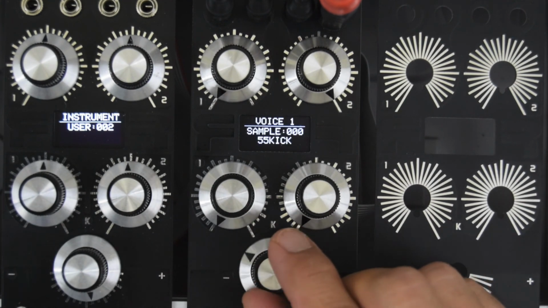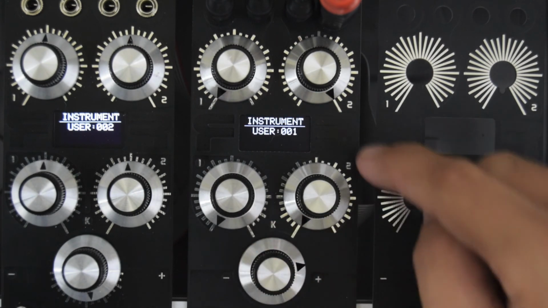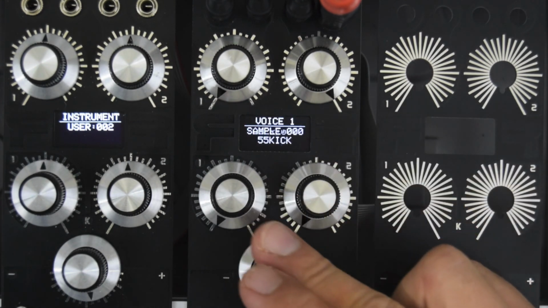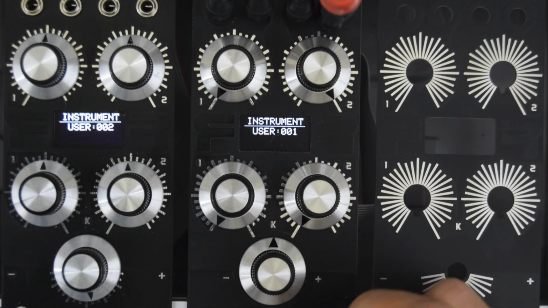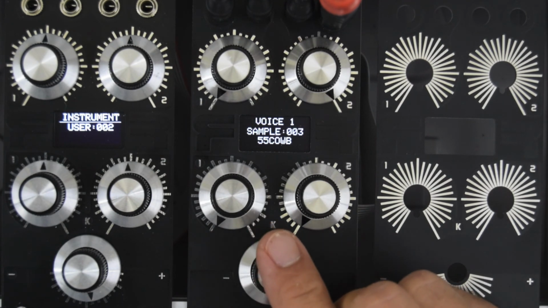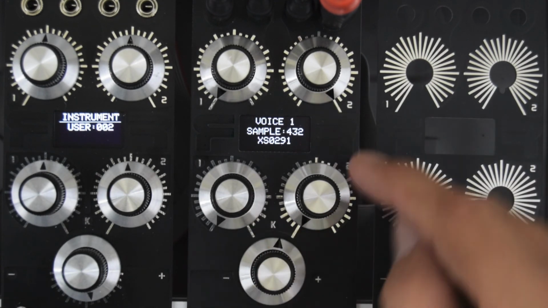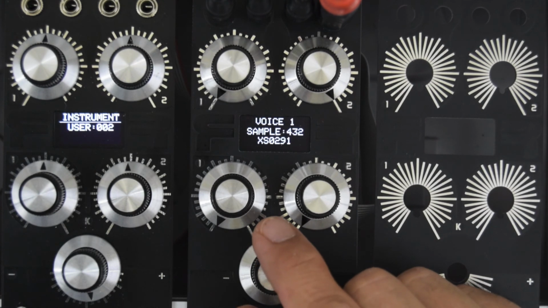And the way you navigate here, we've got this encoder. You turn it to move around. Obviously, when you are selecting a parameter, that parameter is underlined. As soon as we get to the parameter we want to edit, go ahead and click on the encoder. And now we can make adjustments to that parameter. So you'll see samples start out at 000 and go all the way up to 432, meaning there's 433 samples in all to choose from.